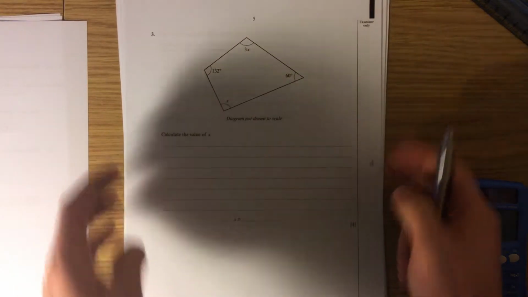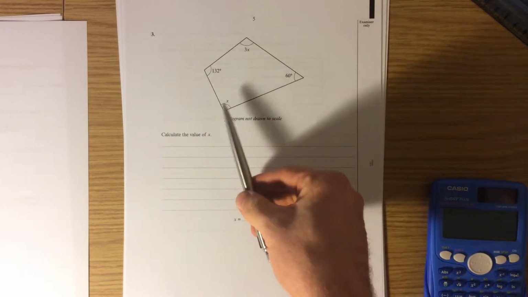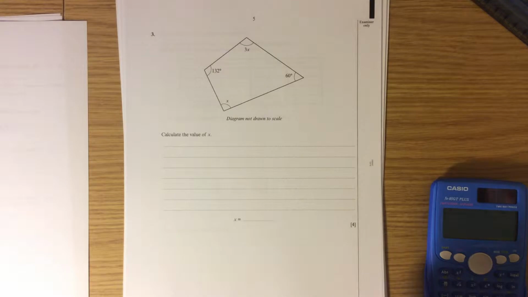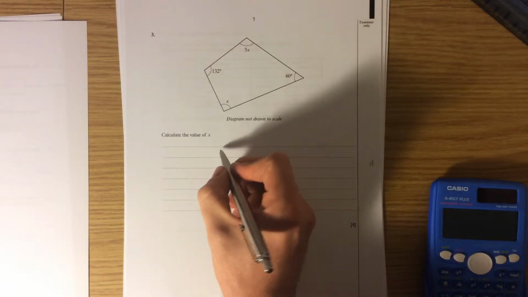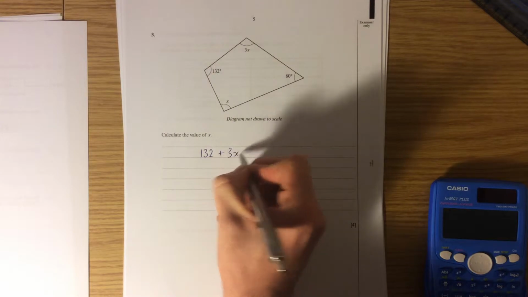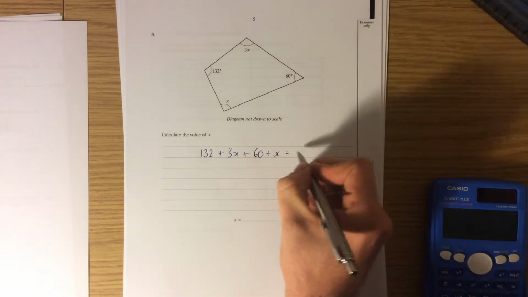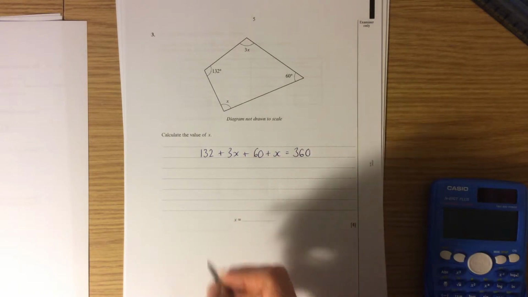Question number 3. Calculate the value of x. I need to recognise in this question that the 4 angles inside any quadrilateral add up to 360, so I know that 132 plus 3x plus 60 plus x equal 360 altogether.